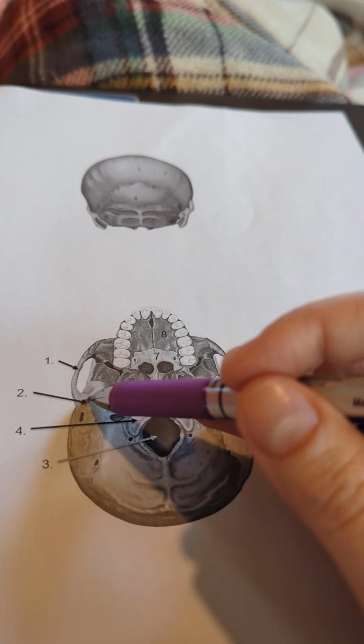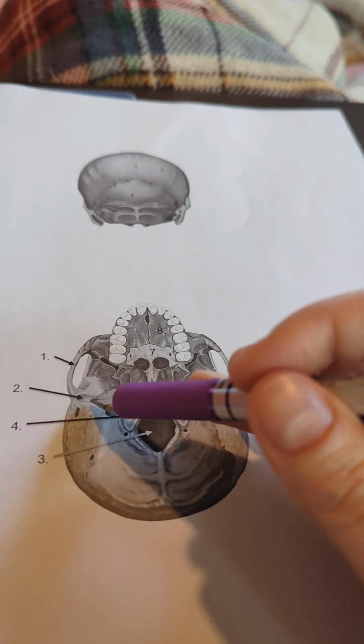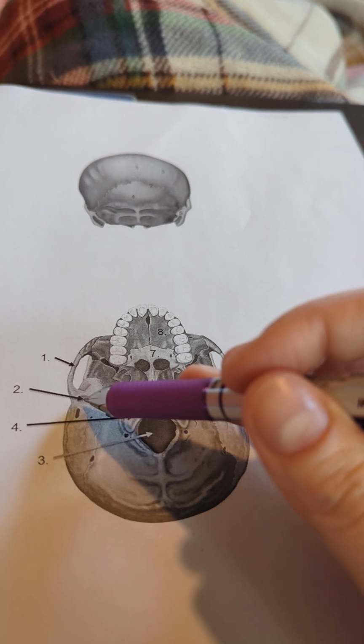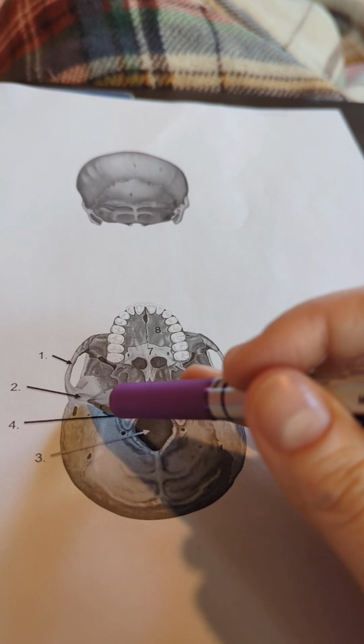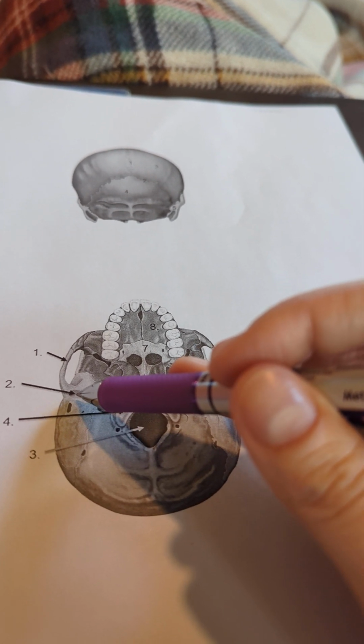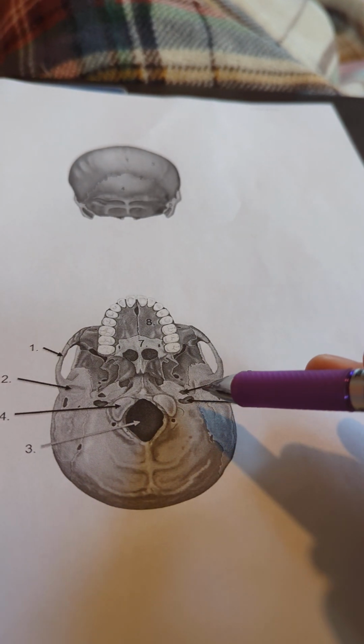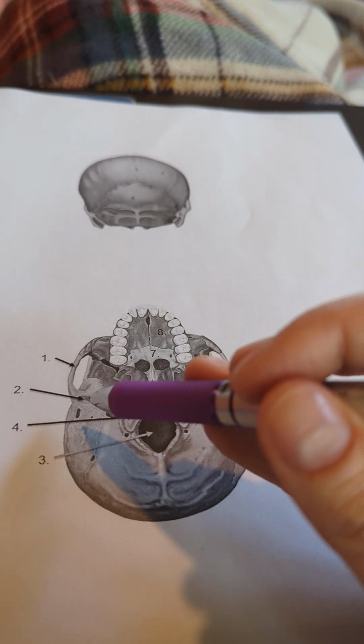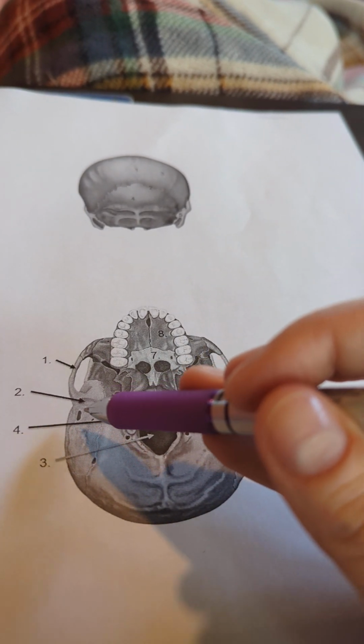There is a little depression right here. Depressions are called fossa, and that is going to be where your lower jaw, your mandible, fits onto your upper part of your skull, and there's another one right over here. So that is going to be your mandibular fossa.